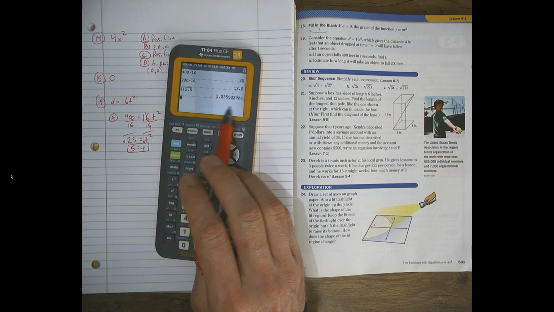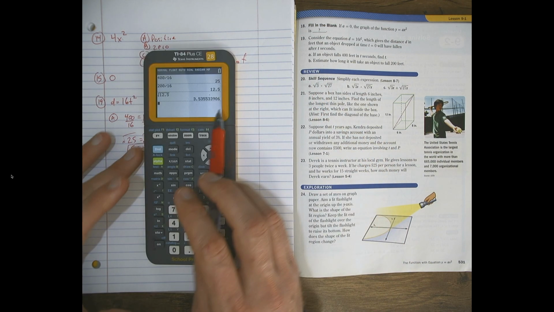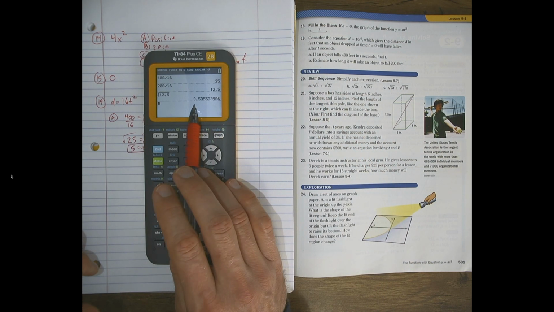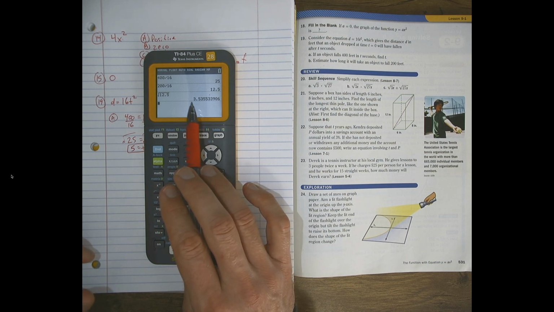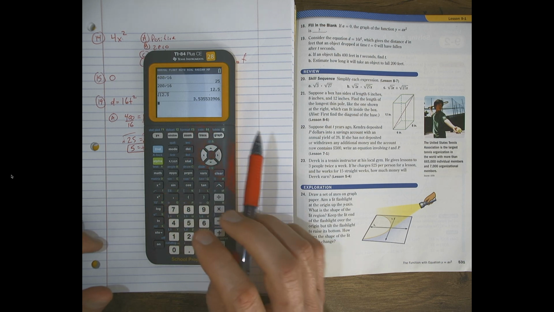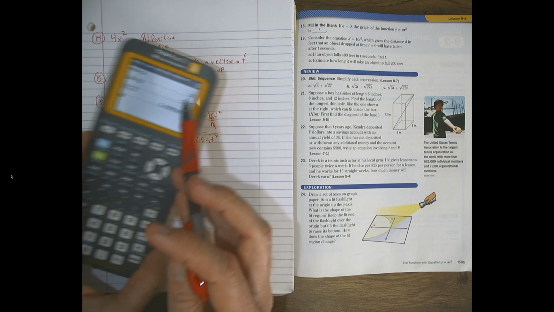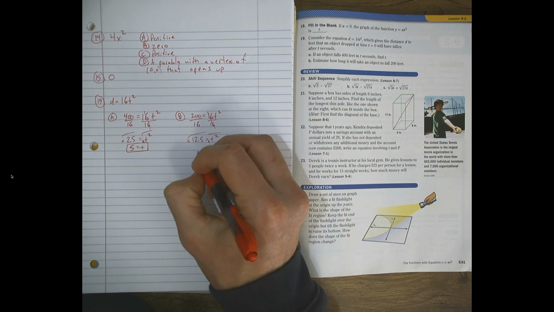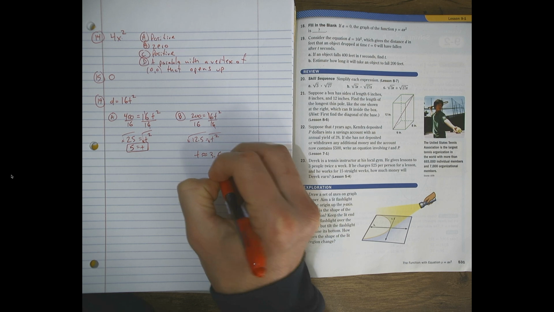Now it says estimate. So we're rounding this off. You can round it however you want. If this was like 3.9, then I would say about 4 seconds. If it was 3.1, I'd say about 3 seconds. But since it's right in the middle, I'm not going to round it up or down. I'm just going to leave it as 3.5 seconds. So I'm going to say t is approximately 3.5.